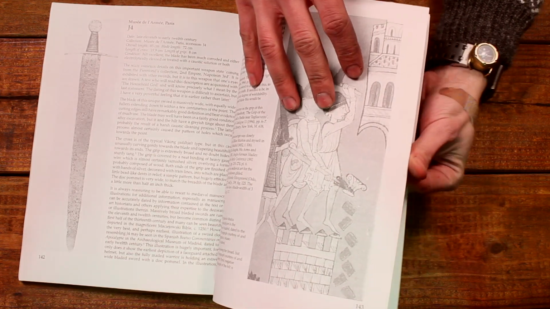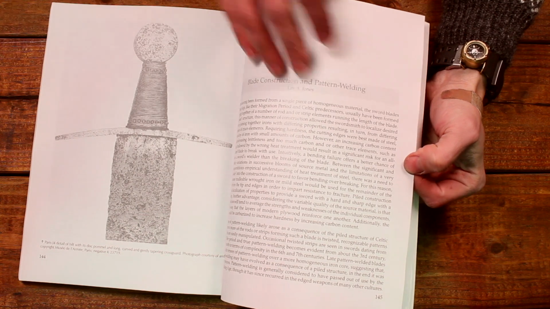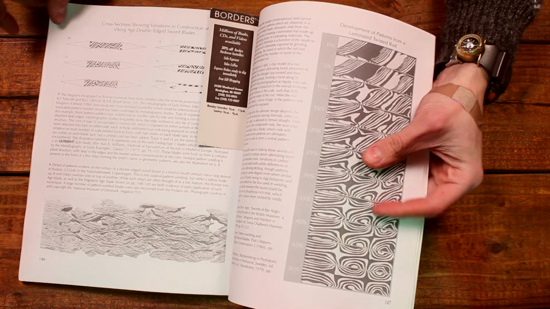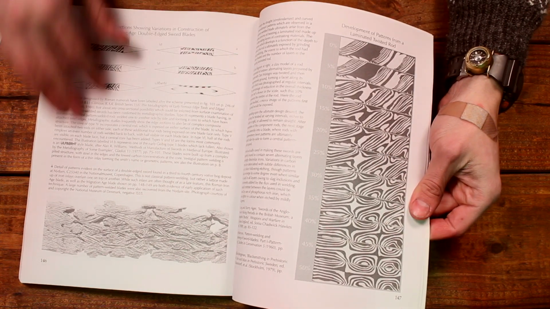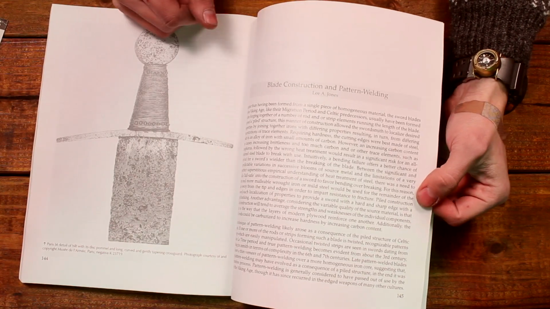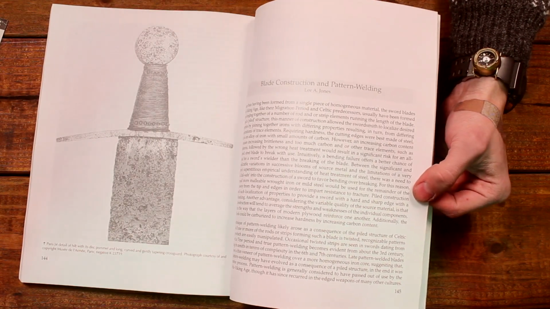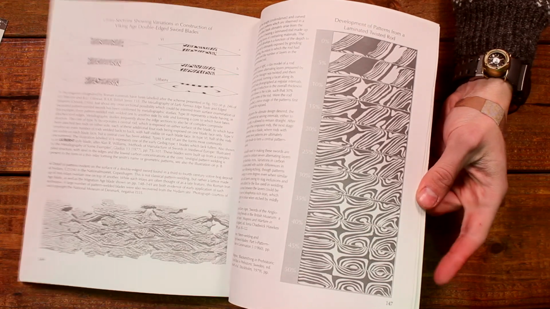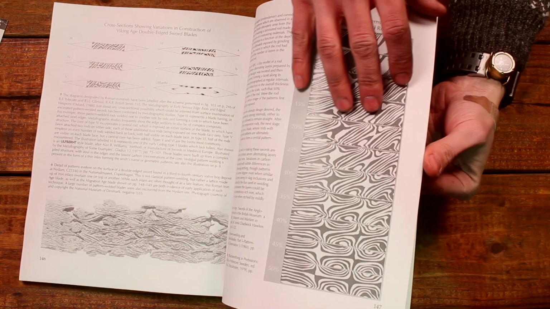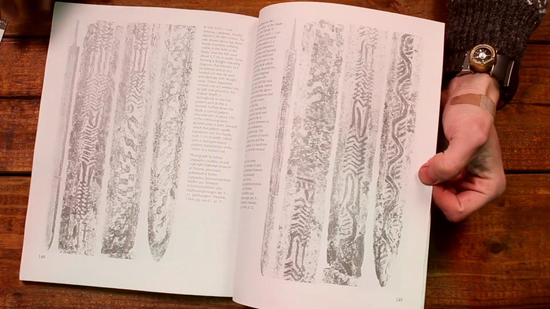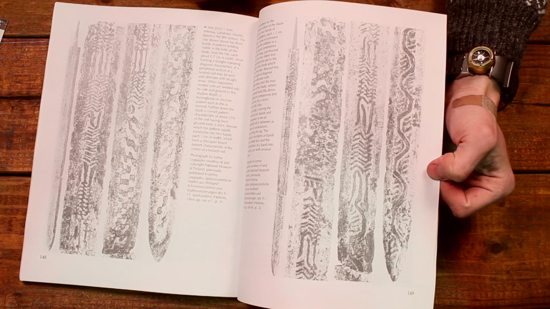But yeah, overall, really great book. This is something that I would recommend to anybody who's interested in swords. And at the very end here, it kind of goes into how the pattern welded swords were made. So if you're a blacksmith, this is definitely some interesting stuff.